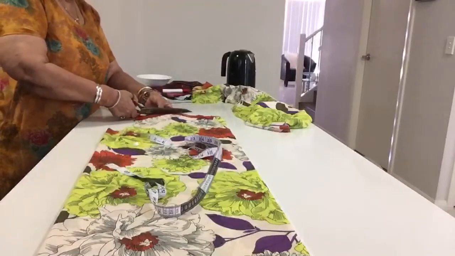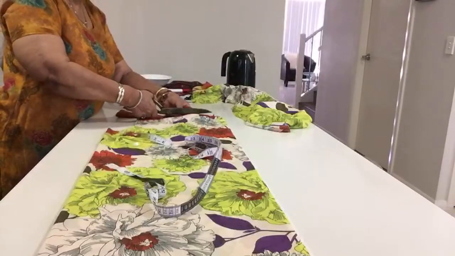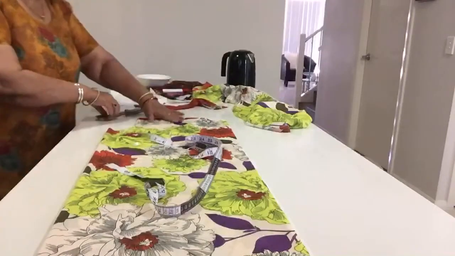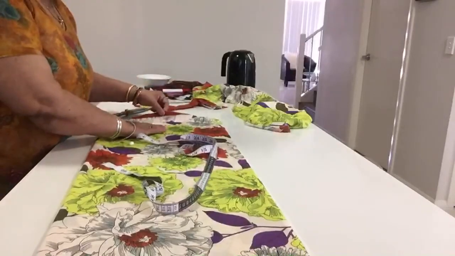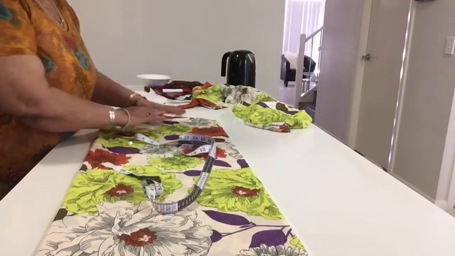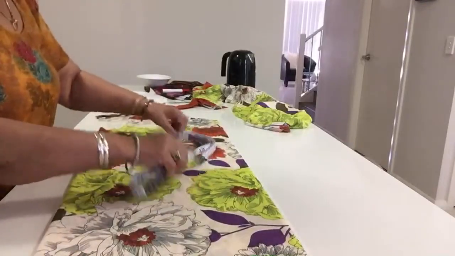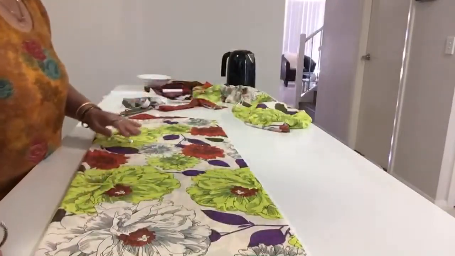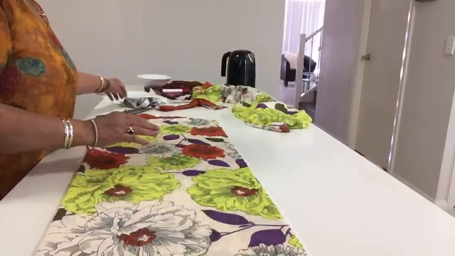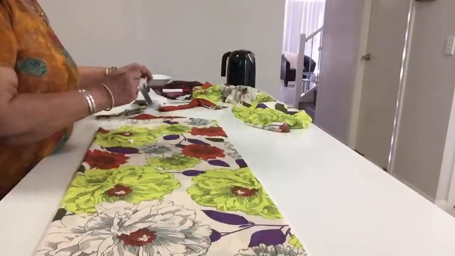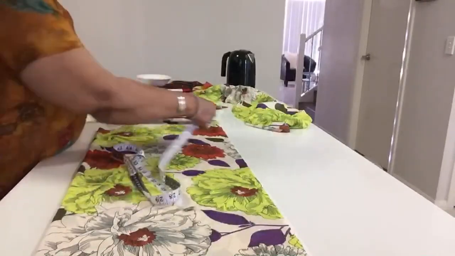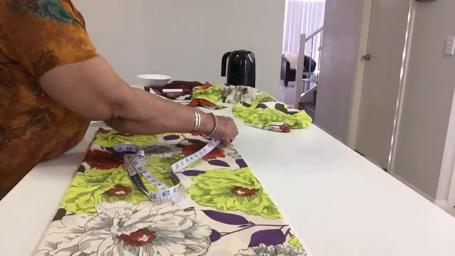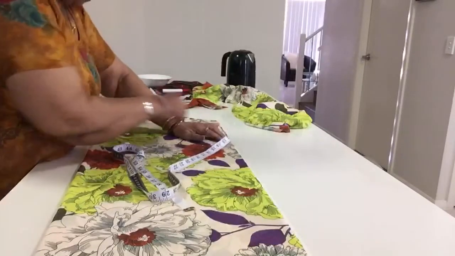This one I am just cutting across shoulder slope. So we have cut the front side of the garment. Now we will leave 10 inches. After cutting across shoulder slope, we will leave half-inch seam allowance at the cross shoulder slope, and then we will measure 10 inches as per our requirement.